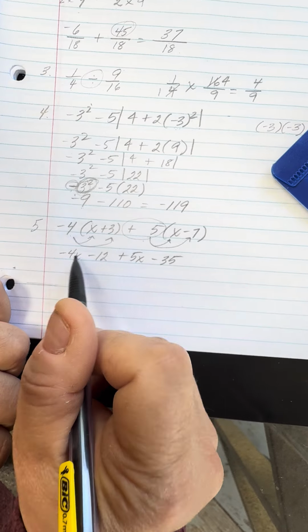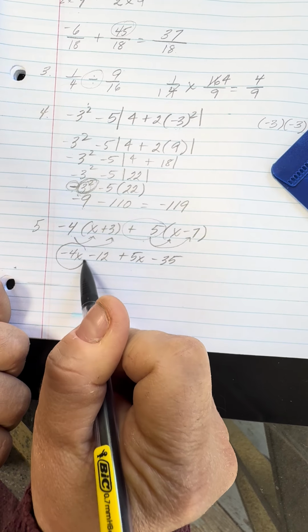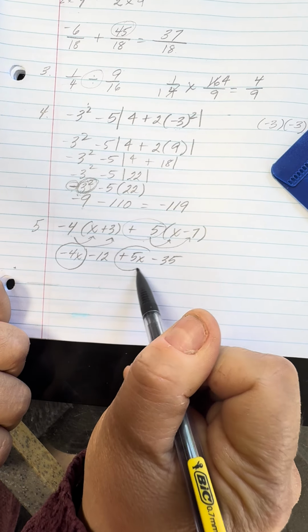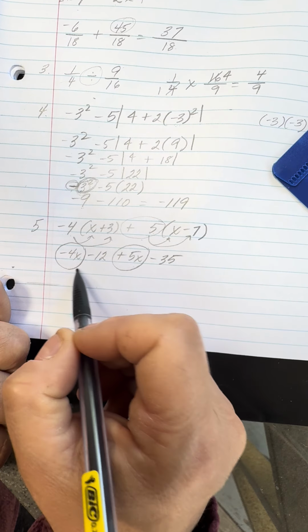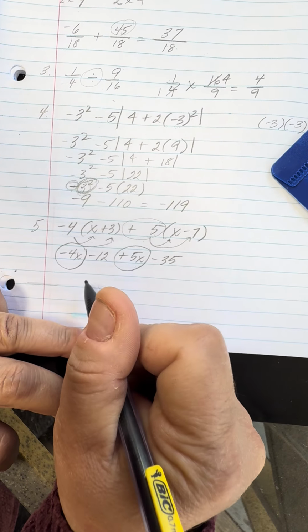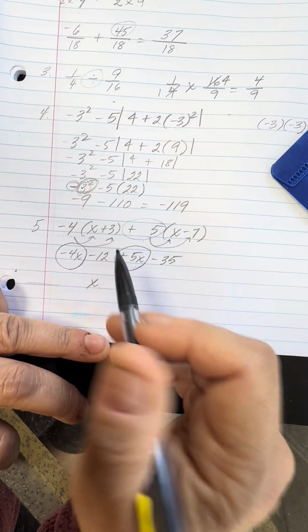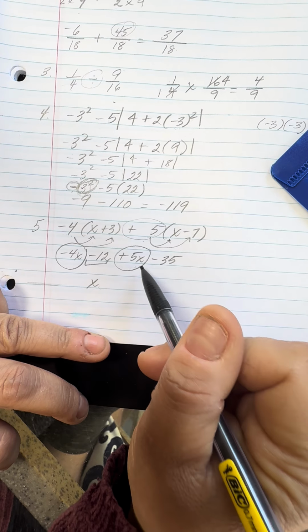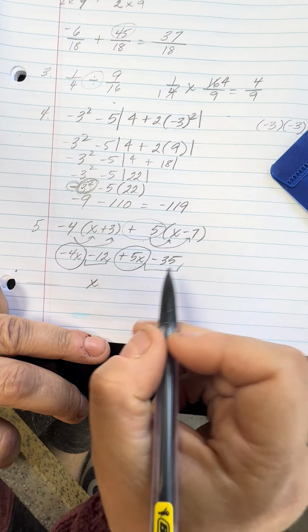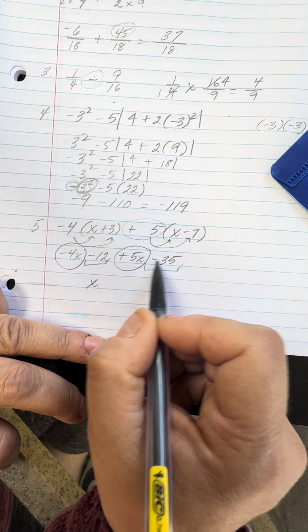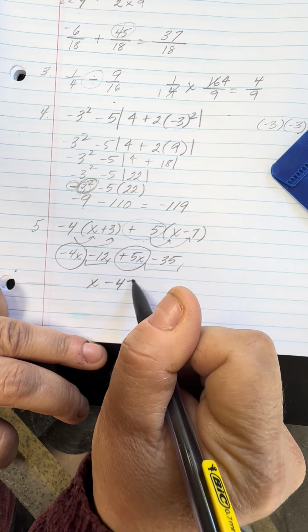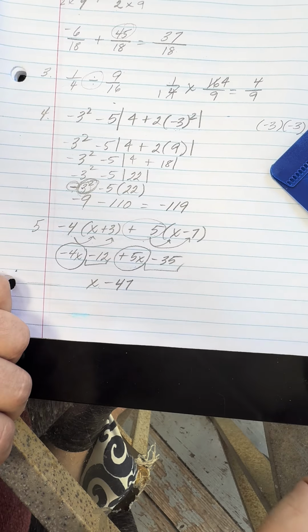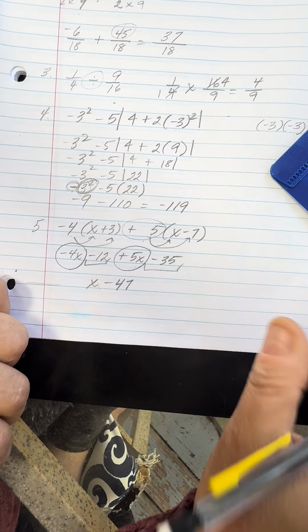I'm going to combine my like terms. Like terms are the same variable raised to the same power. So these are both x raised to the first power, so I can combine them. I've got a positive 5x minus 4x, so altogether that's 1 remaining x. And then I've got negative 12 minus 35. When I combine, negative 35, and I subtract 12 more, I get a negative 47. So that's your answer, x minus 47.